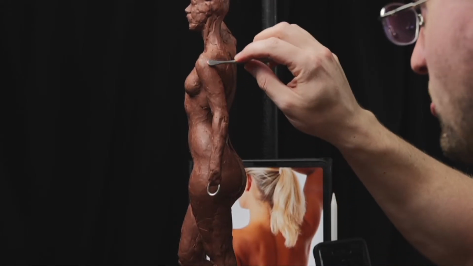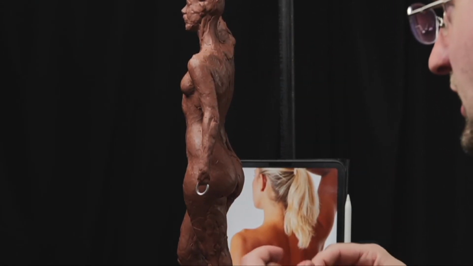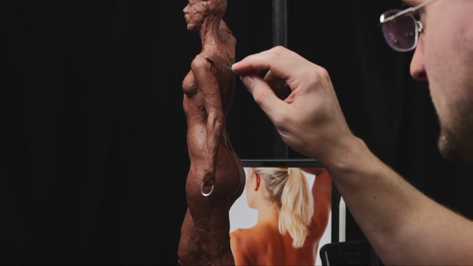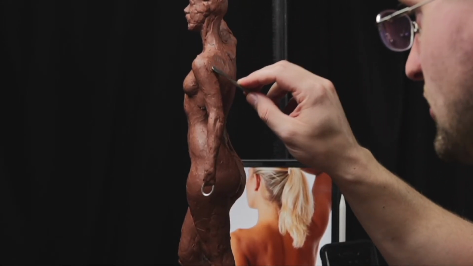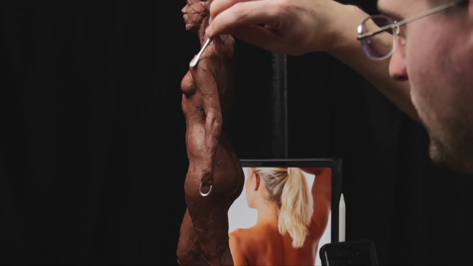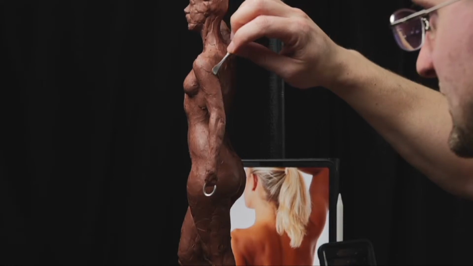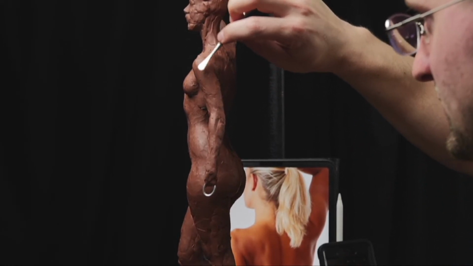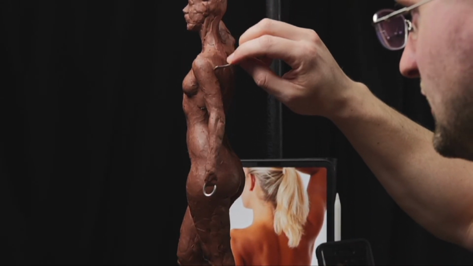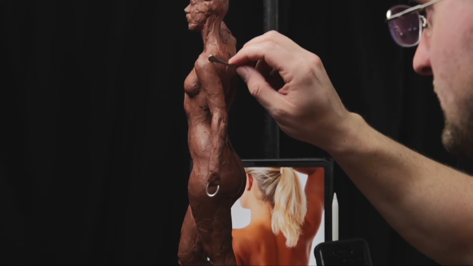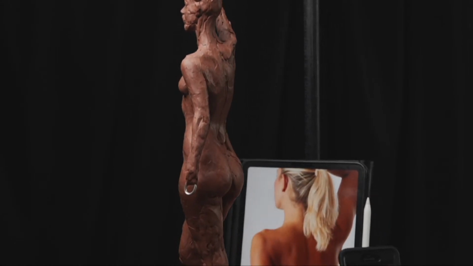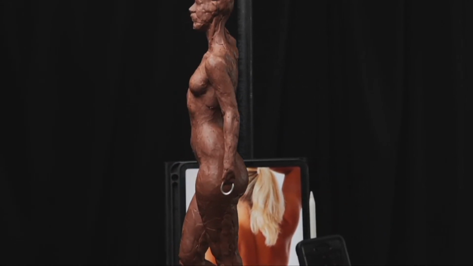It's a similar process where it's really just taking your time and studying the reference, and then combining that with whatever knowledge you have about the figure, and then slowly developing those forms. The method, I guess, is just to work on the areas that look off first and take care of those first, but I don't know if there's anything more to it than that.